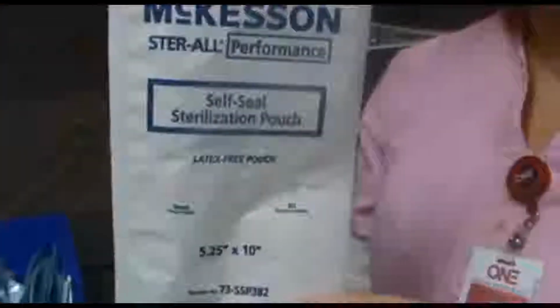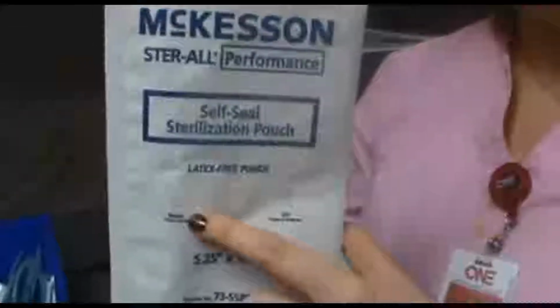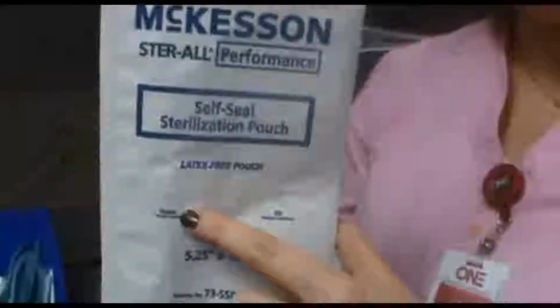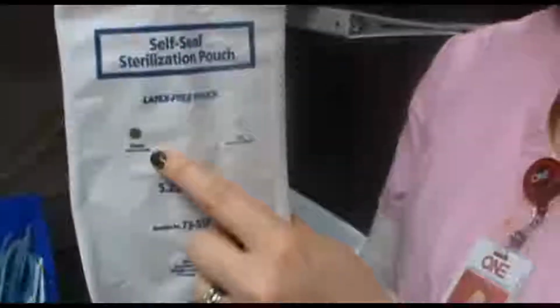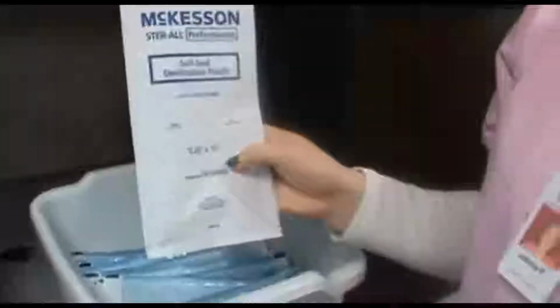Please note, the back of the instrument pouches have a circle steam indicator. If the pouch is dirty, the indicator will be pink. After proper sterilization, the indicator turns from pink to brown. Never put a pouch in the clean bucket if the indicator is still pink. This is an easy mistake, but puts our patient's health and safety at risk.